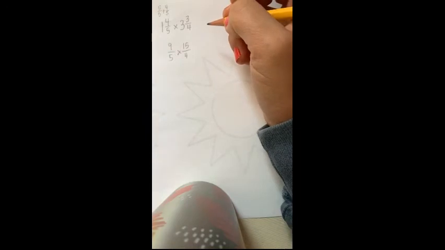Times, we would change this into 4/4 and we would do that 3 times. So that's why we multiply 4 times 3 is 12, plus 3 is 15. 15/4 is my answer.